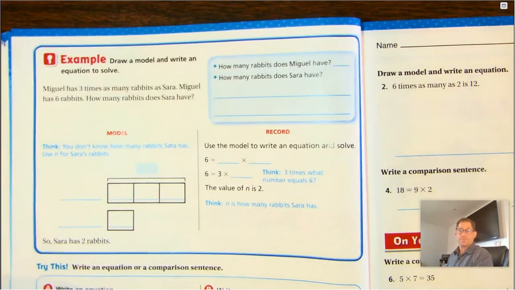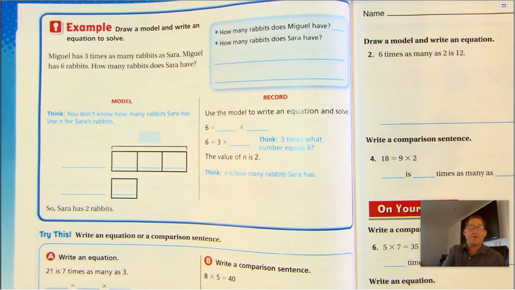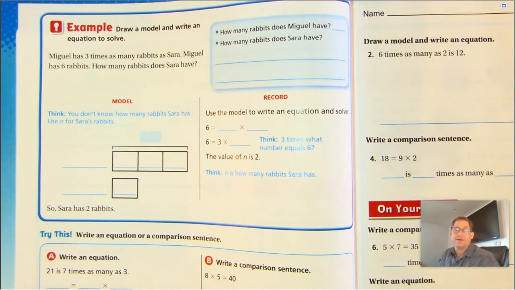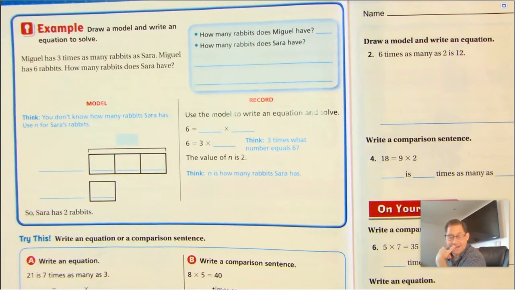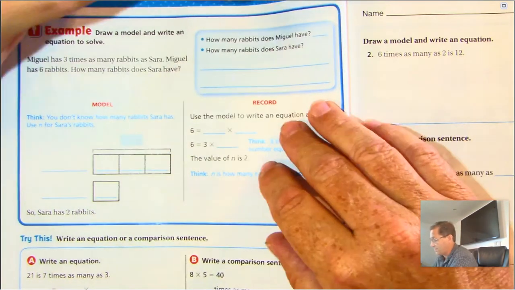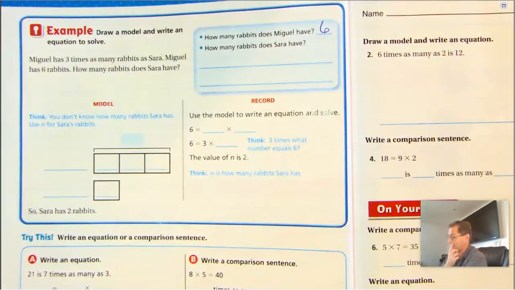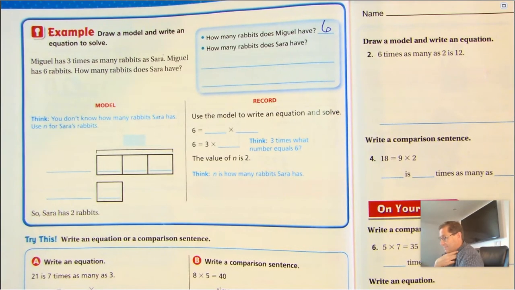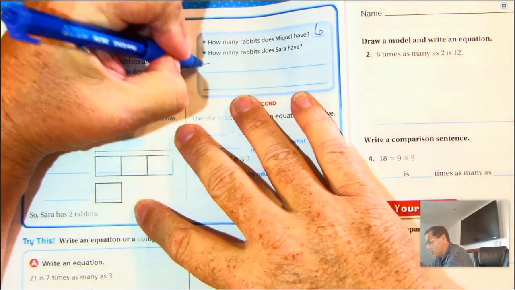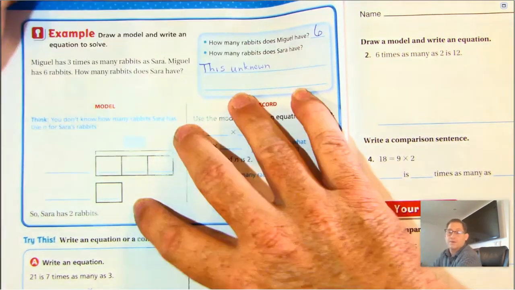Let's go on to page 48. Draw a model and write an equation to solve. Miguel has 3 times as many rabbits as Sarah. Miguel has 6 rabbits. How many rabbits does Sarah have? So, do we know how many rabbits Miguel has? Yes, Miguel has 6 rabbits. How many rabbits does Sarah have? This actually is unknown right now. All right, it's unknown.